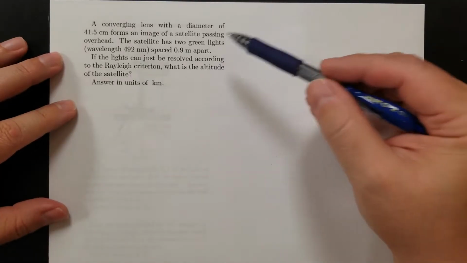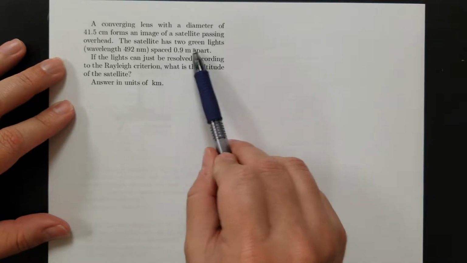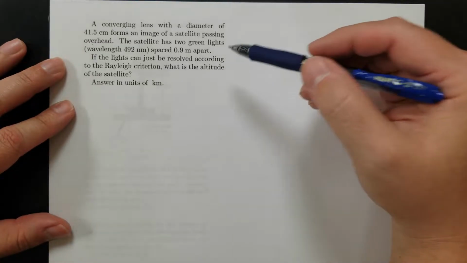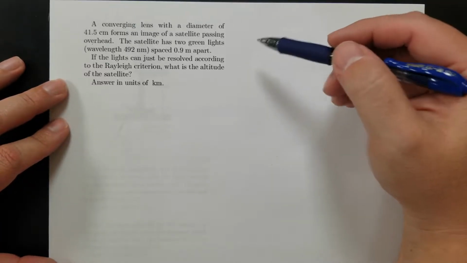In this problem, I have a lens with a diameter, and it's forming an image of a satellite. It's got these two lights that are spaced apart, and I can say that the lights can just be resolved according to the Rayleigh criterion. And I want to know the altitude of the satellite, right?